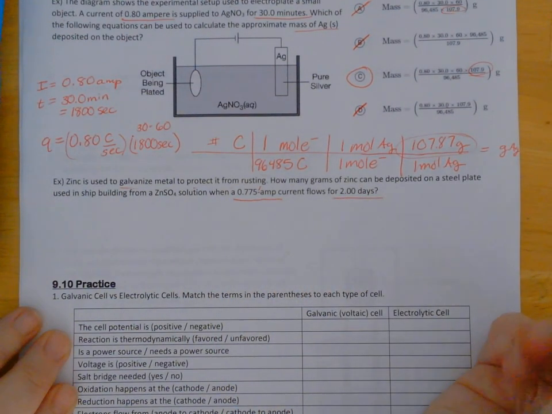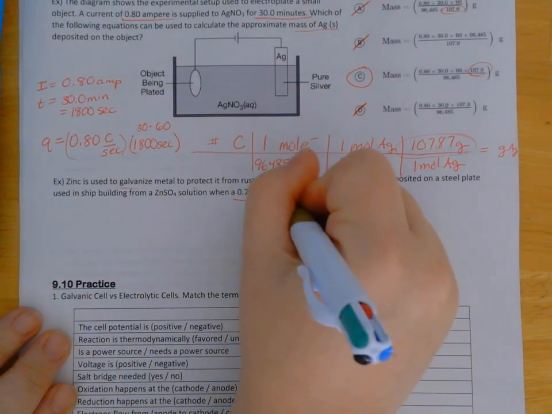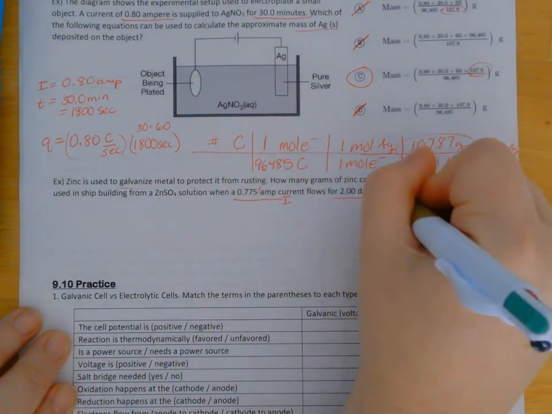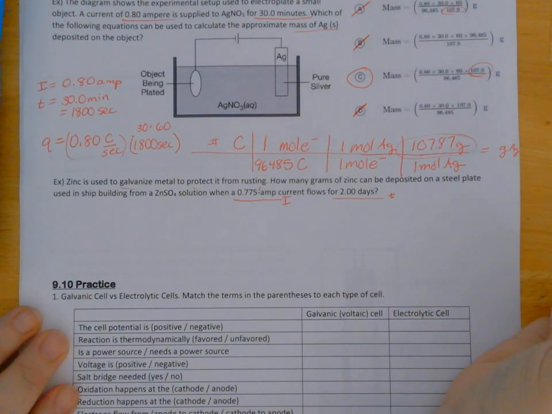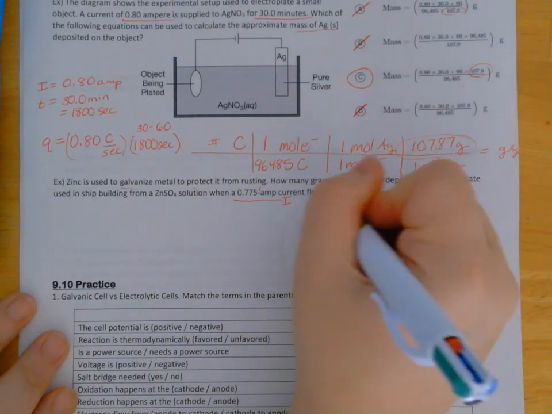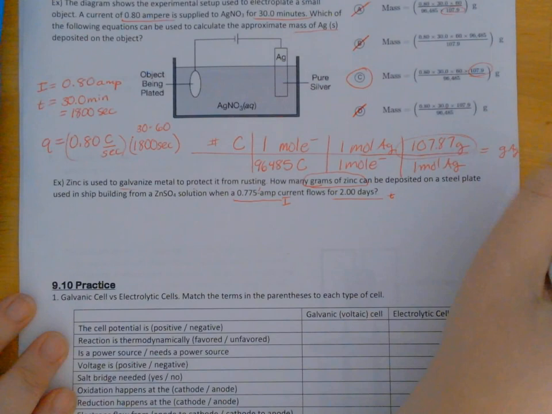All right, so we have an amp, we have I, we have a current, we have a time. So what we're looking for is grams of zinc. That's our final answer that we want.